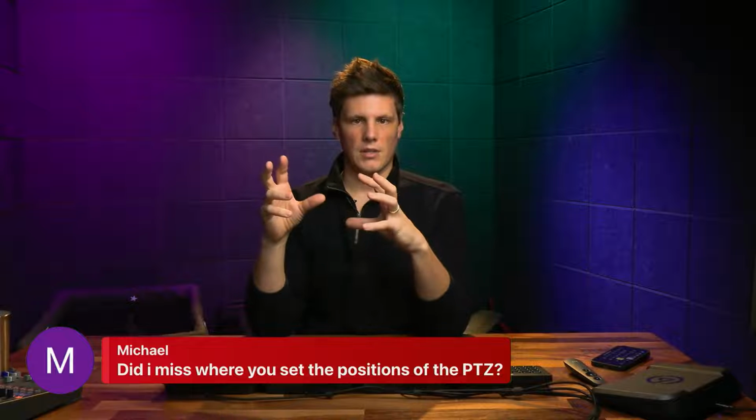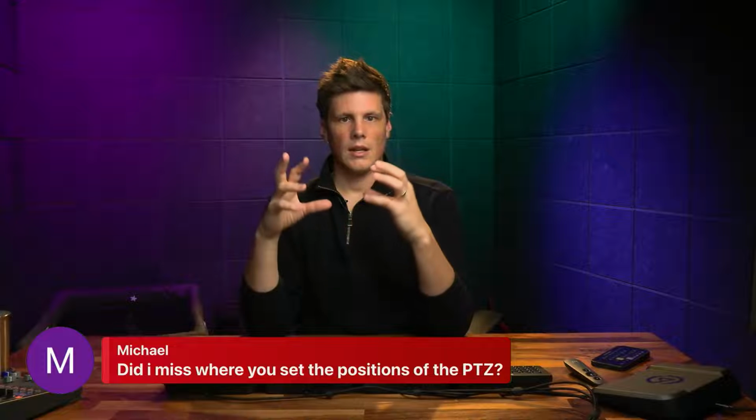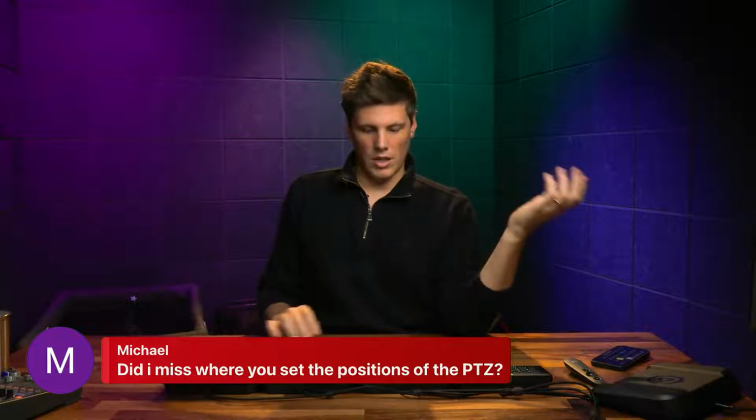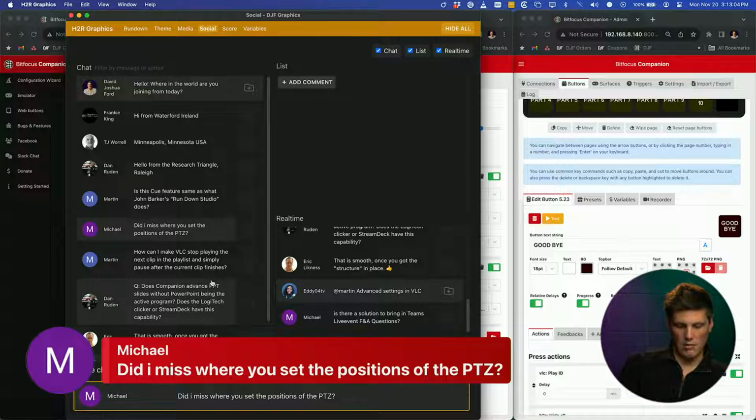What Companion is doing is just saying, hey, recall preset 3, and the camera is using that data. So think of Companion as a remote control. It's not actually storing that camera data. All you're storing is a number which is saying, I want to hit preset 1, and I want you to get there in 30 seconds, or whatever the case may be. So for that, that's where you would go into, let me have a look. That's not right. I was going to go to this one.